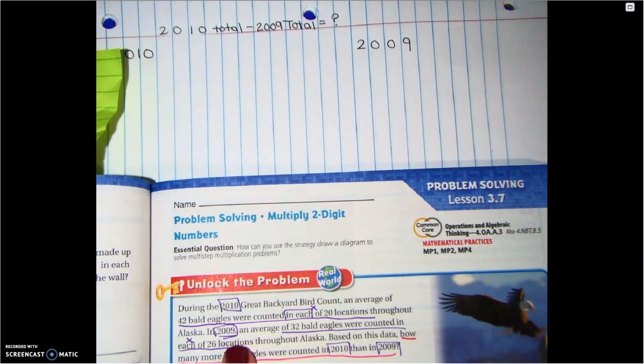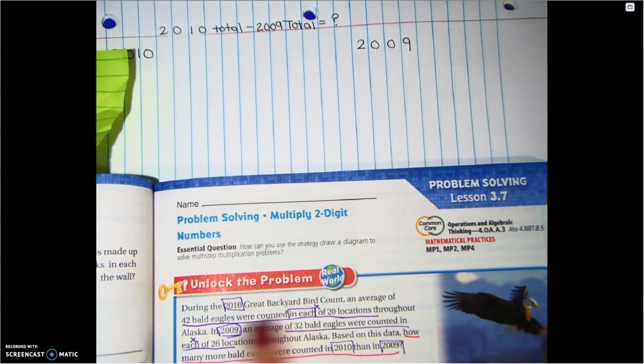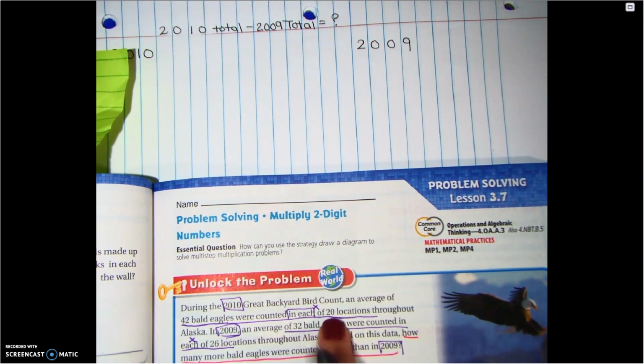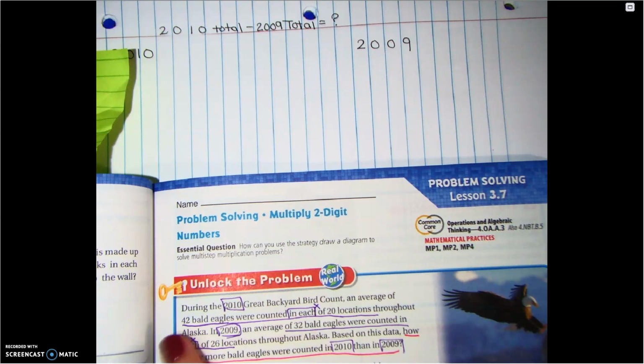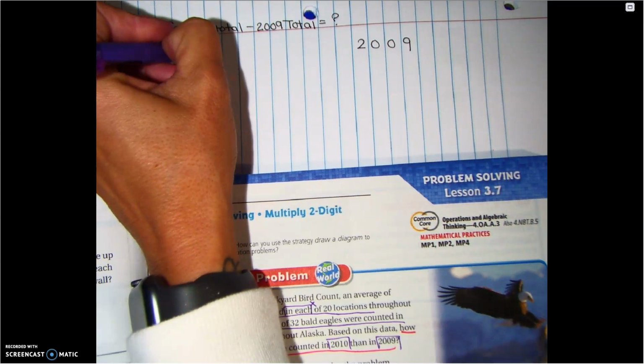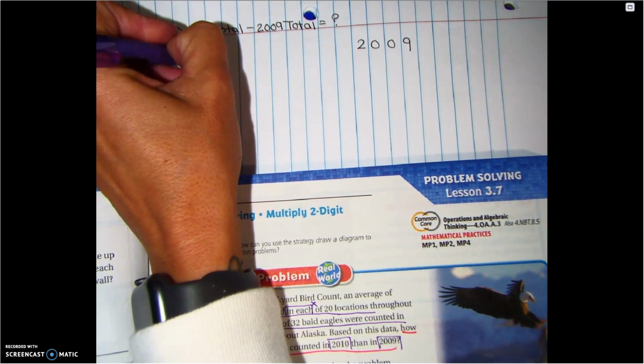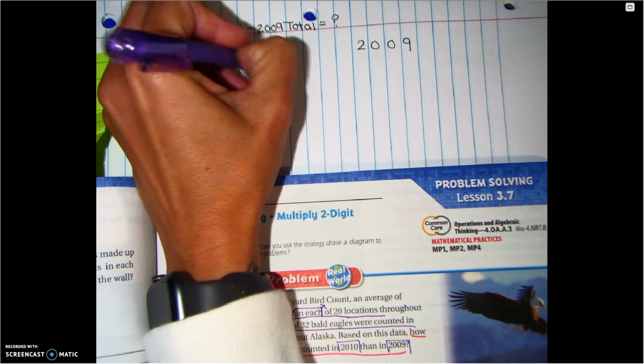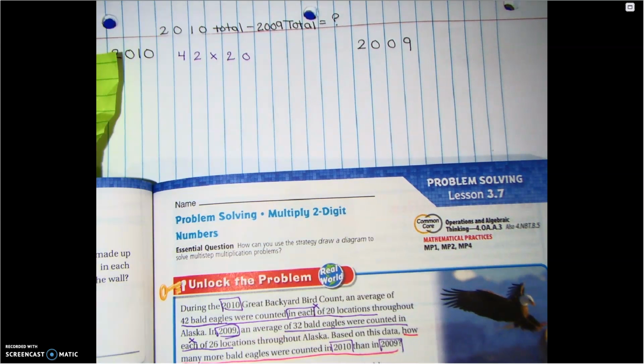So in 2010, we've got 42 times 20. So in each of the 20 locations, there's 42. So 20 groups of 42. So that means my problem is going to be 42 times 20. That's what I'm going to have to do my area model.